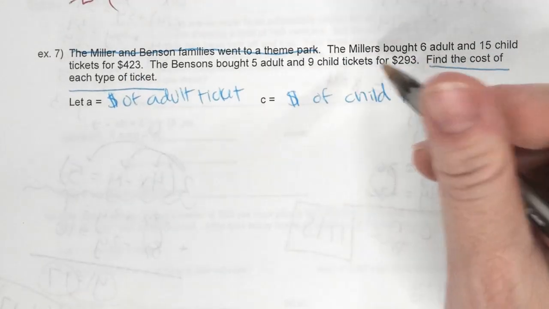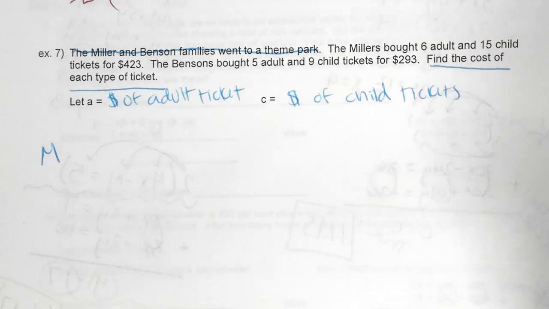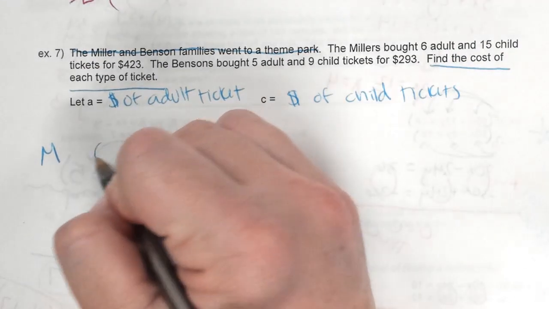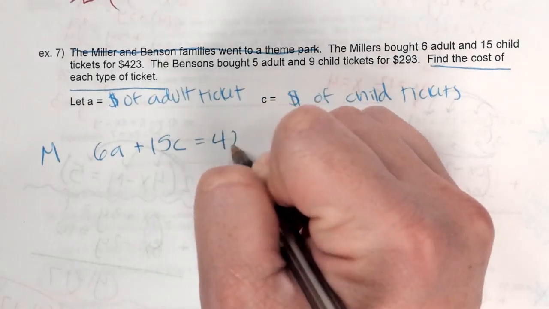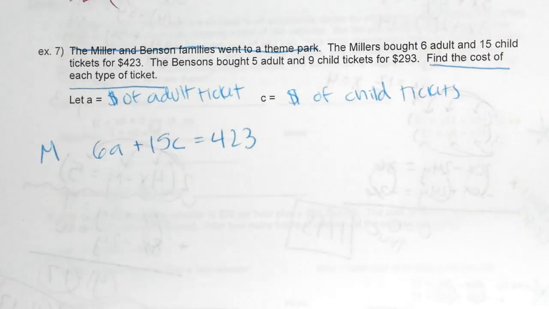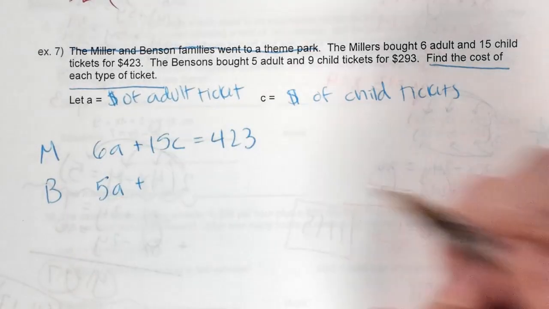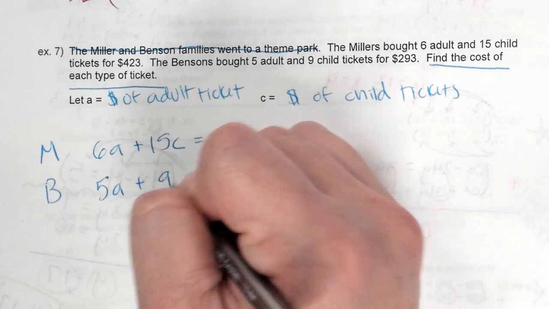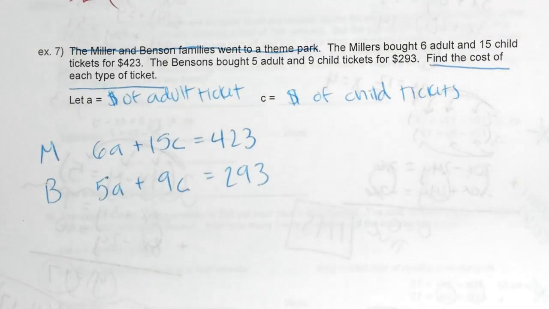So now let's write the equation for the Millers. It says Millers bought 6 adult tickets and 15 child tickets. So 6A plus 15C, and they spent $423. When writing equations in standard form, it's always a total at the end. Okay, the Bensons bought 5 adult tickets plus 9 child tickets, and that gave us $293. That's your total.